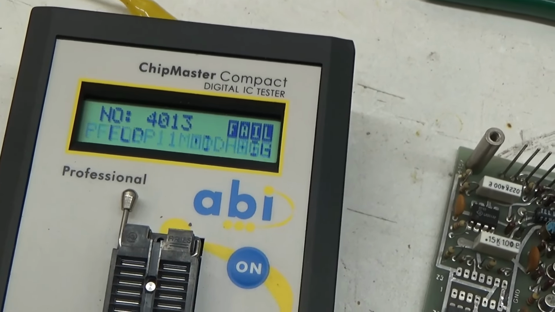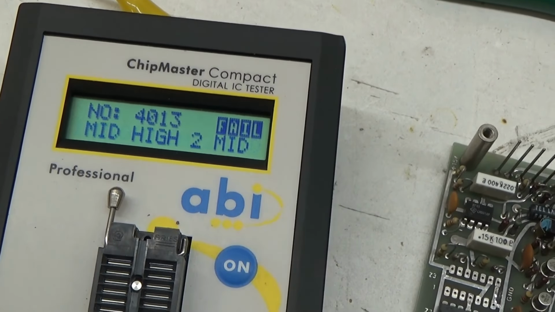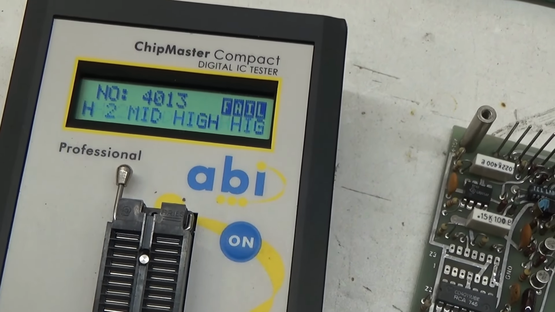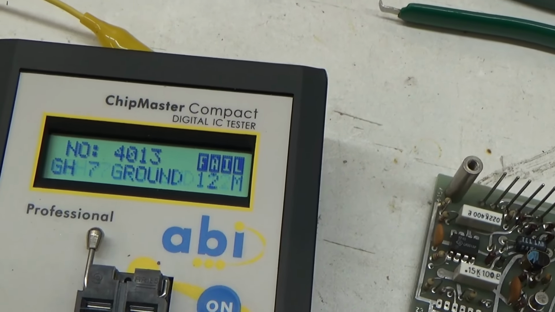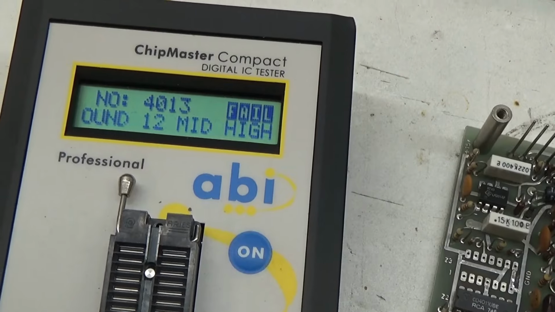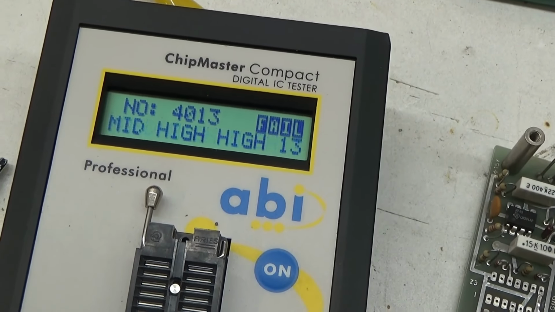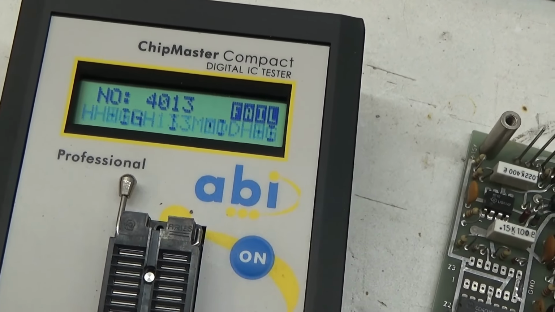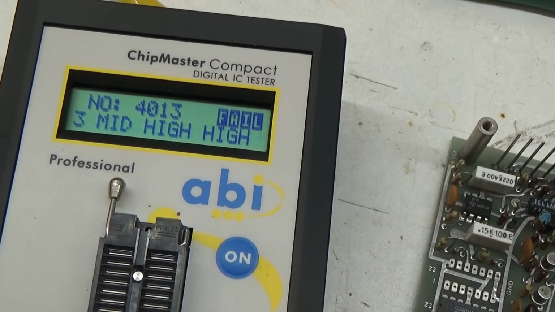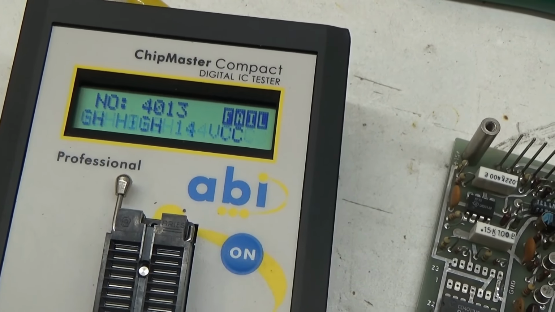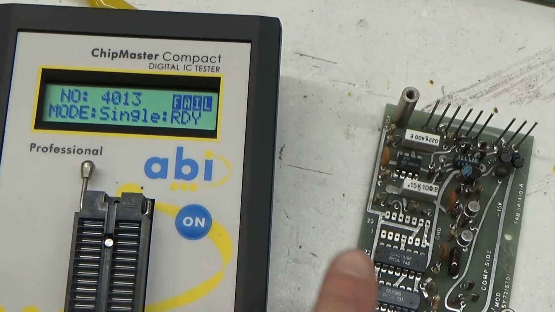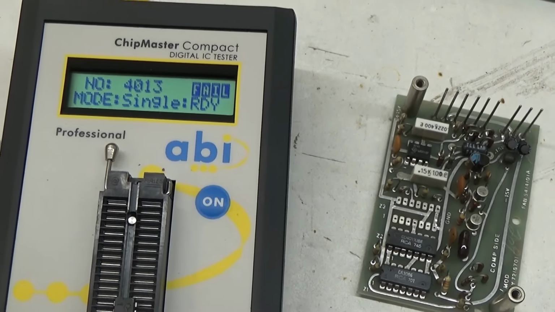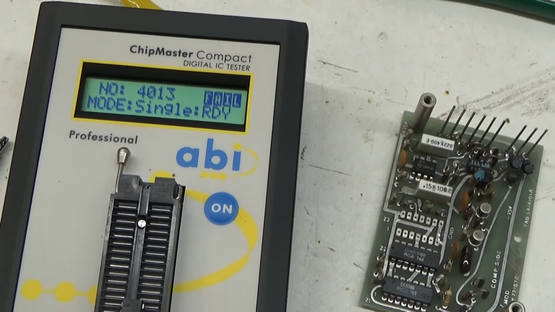So pin 1, pin 2, pin 12, and pin 13. So that's the pin that I was probing that was giving the pitch change. So we'll start off by replacing this chip and then see if we need to move on to that 4011 or if this does the trick.